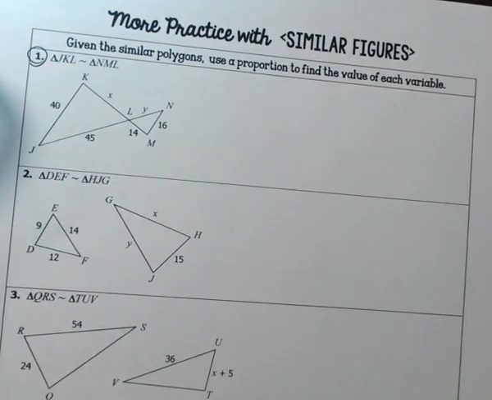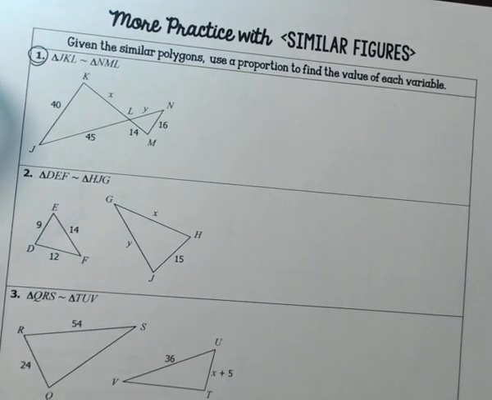We are still looking at similar figures, so I just picked a couple to do. Kind of similar to what we talked about last time, just more of an algebra problem. For similar figures, we are setting up proportions to solve for missing sides. All three sides in these triangles should grow or shrink by the same scale factor.